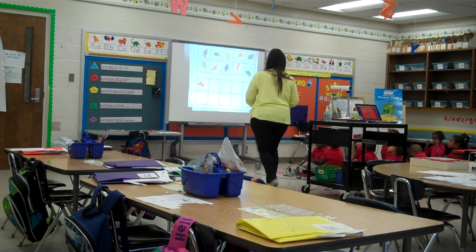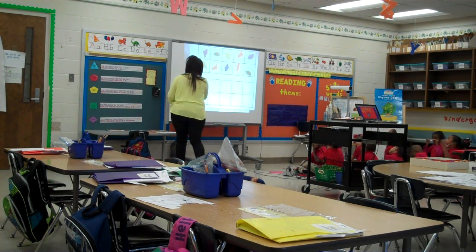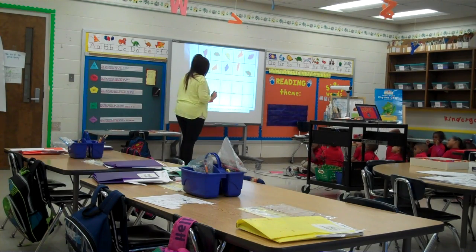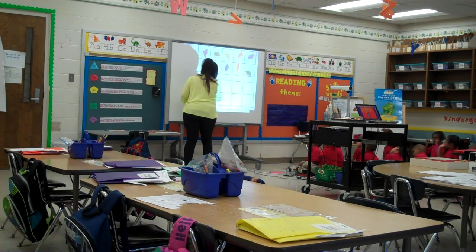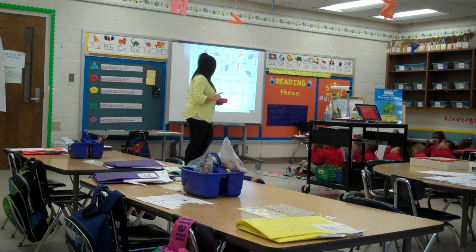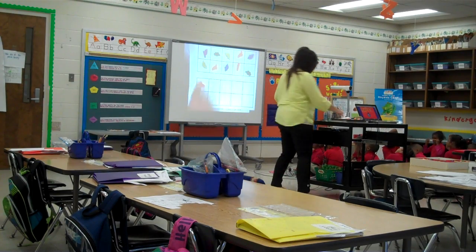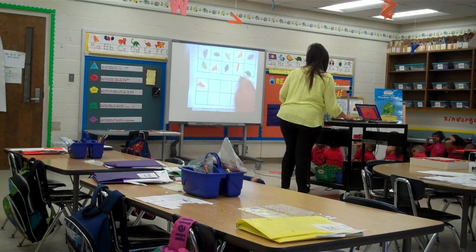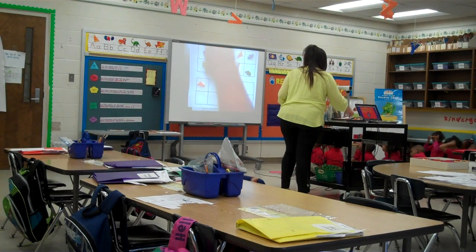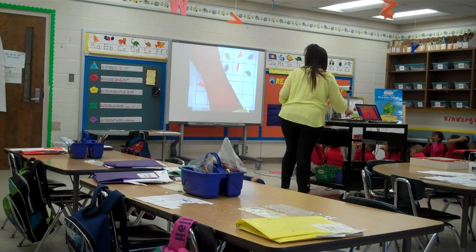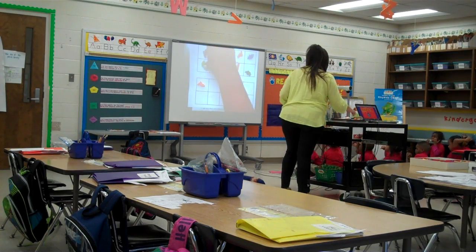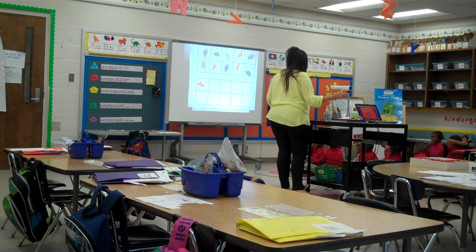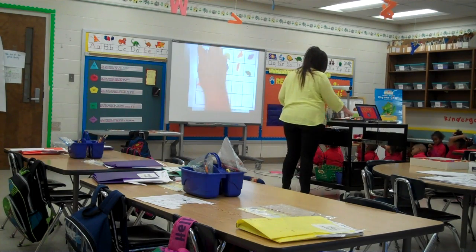So I took away 5 from the bottom. I started with my last dinosaur and worked my way back up. So now we are here. Remember, if you have a whole frame filled up, how many is that? 10, because they are ten frames.